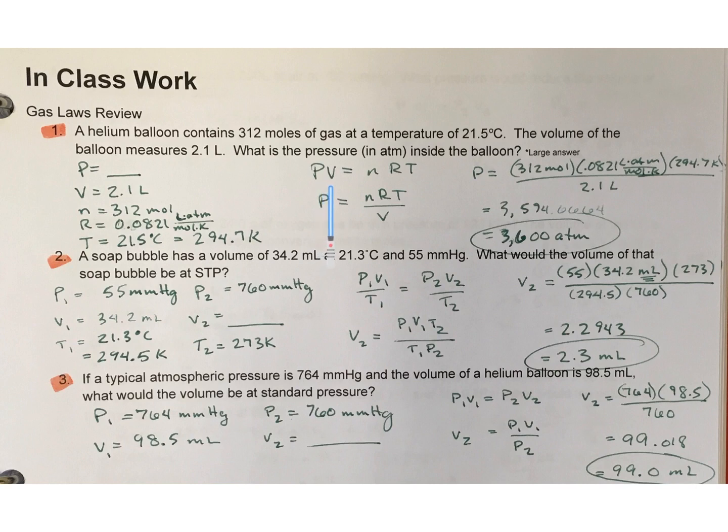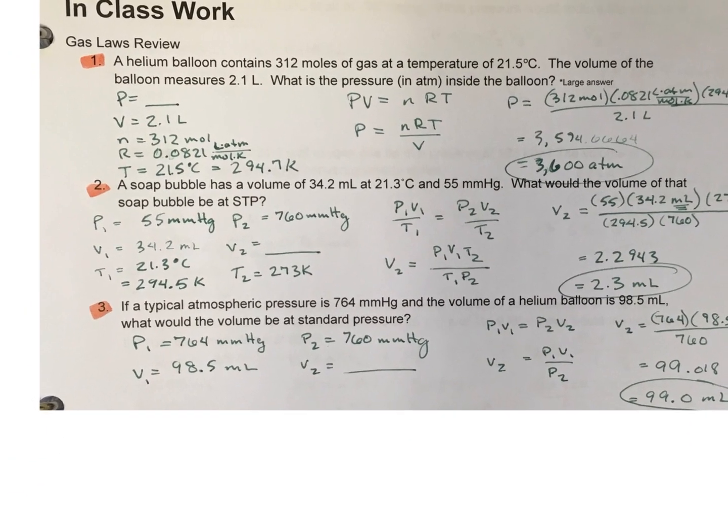The ideal gas law is PV equals nRT. If you rearrange this by dividing both sides by V, you get P is equal to nRT divided by V. Then you substitute the values from the problem into their variables in the equation, and you do your math. From the calculator, you get this really long number. The fewest number of significant figures in the problem is 2, so your answer should say 3,600 atmospheres. That's an incredibly high amount of pressure. It's hard to imagine even a pressure that high.